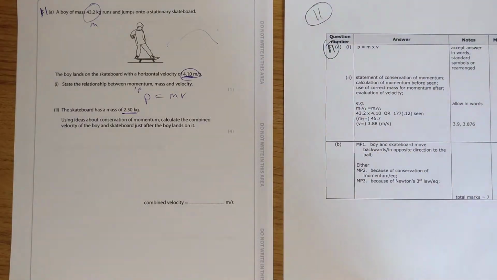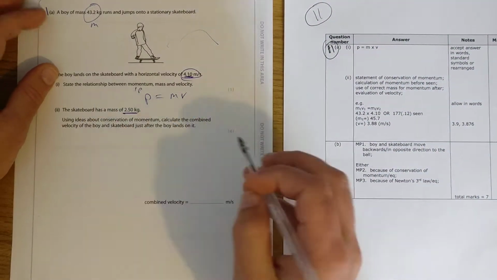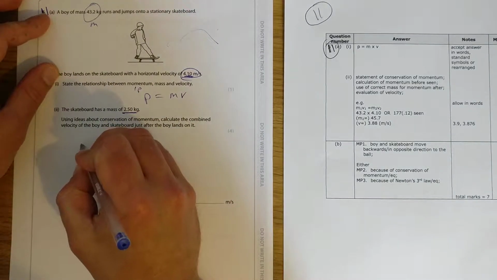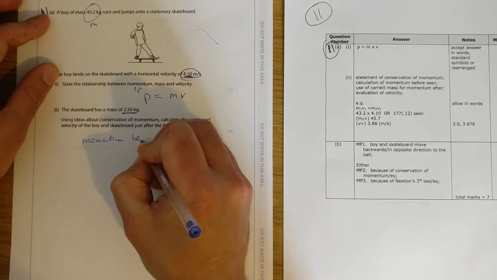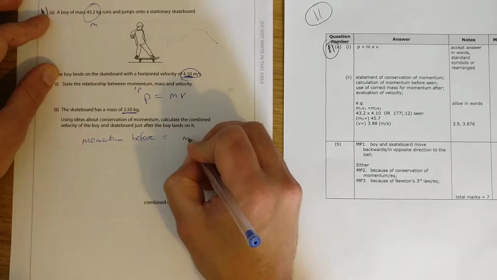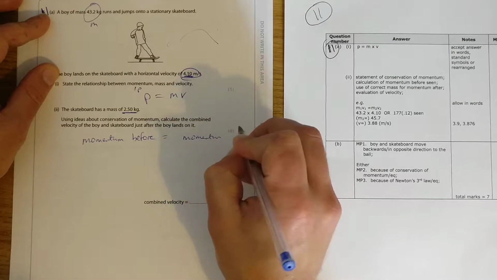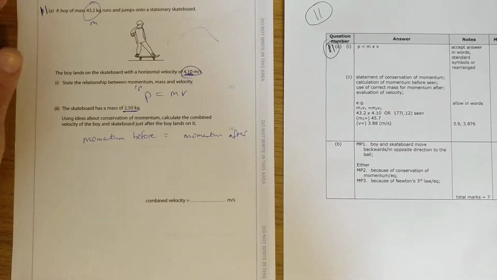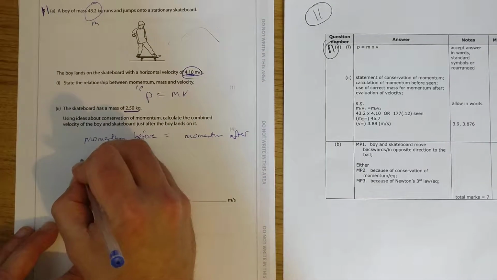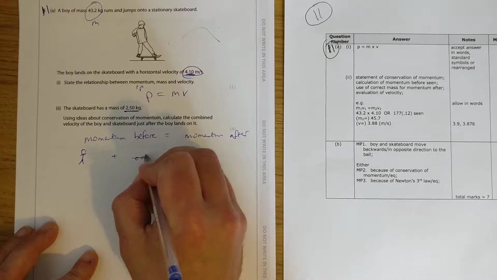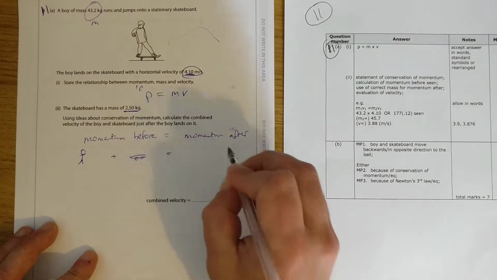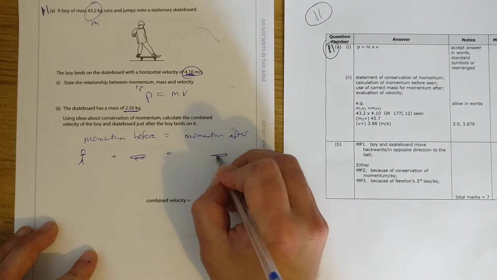So what we need to do is we need to say momentum before equals momentum after. So momentum before is the running boy and the skateboard. Apologies for my diagrams. And the momentum after is the skateboard with the boy on top of it.